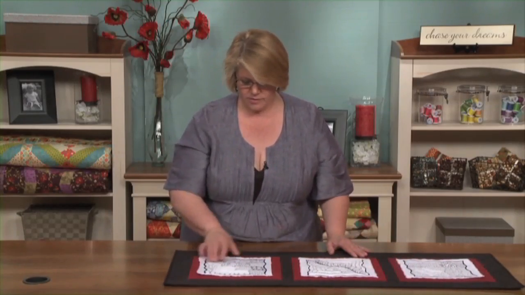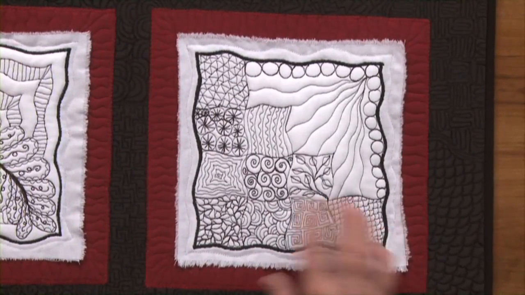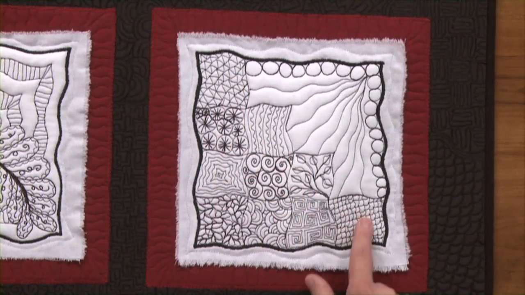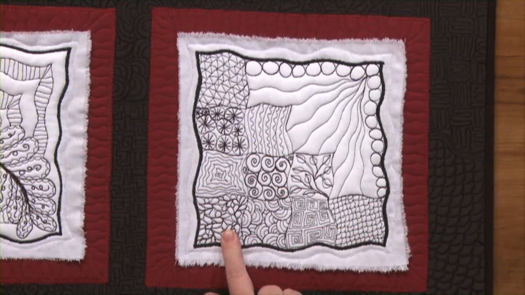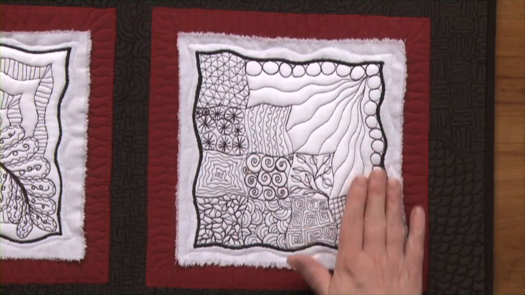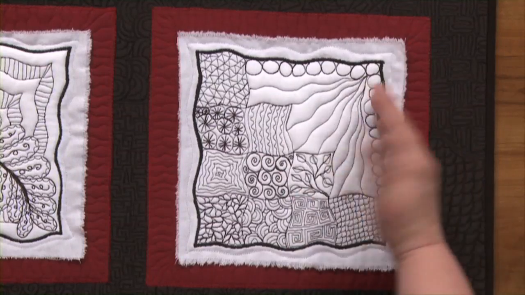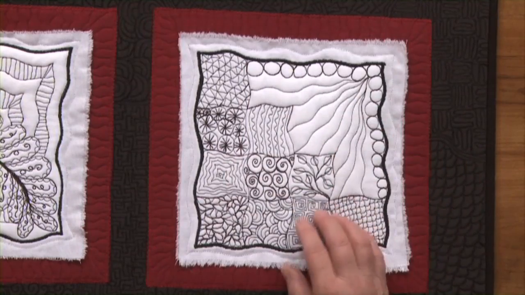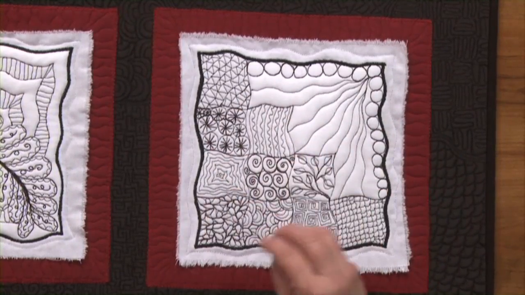Now this final one is very nine patchy looking, kind of looks like a quilt block. And we have several different sections, and each one has something different happening in it. Now I didn't want to leave this whole section unquilted, but I did want to put those lines really far apart so that it would have a whole lot of poof to it. All of these blocks really feel good when you touch them.